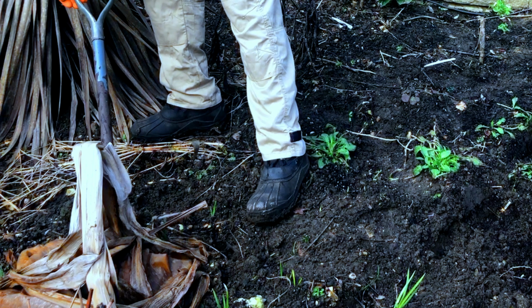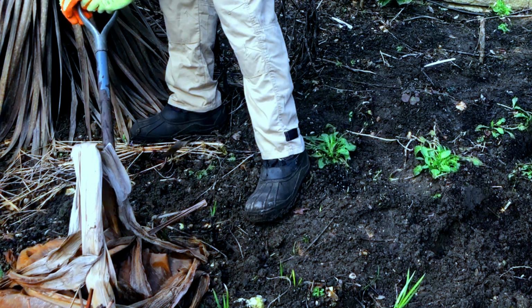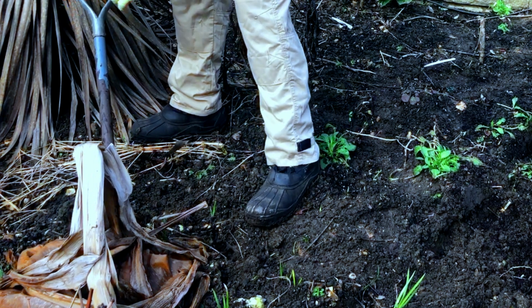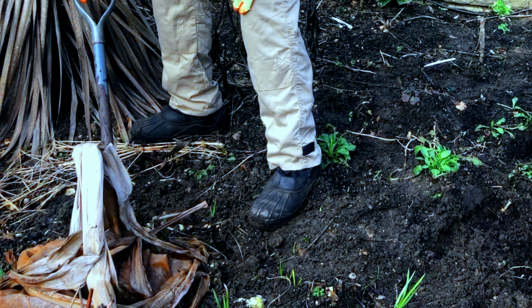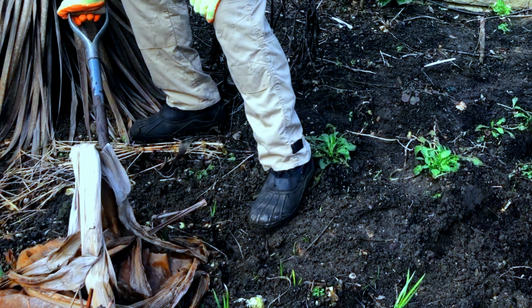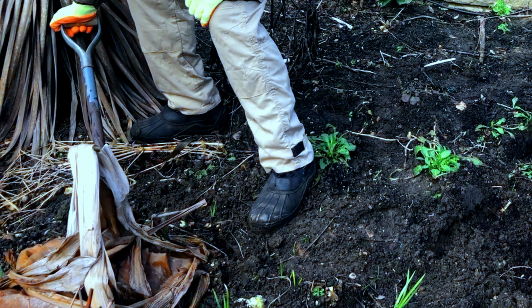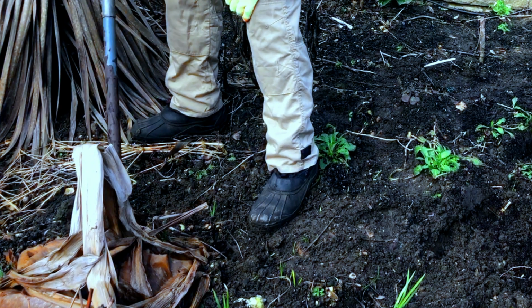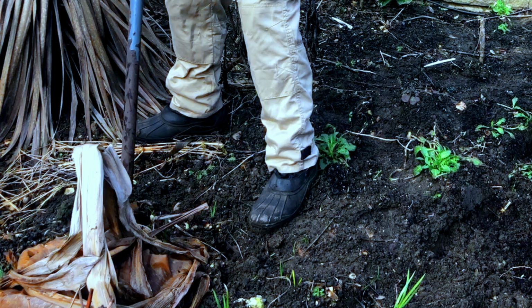You can test sandy soil by squeezing a moist handful. If it falls apart easily and feels rough, it's mostly sand. Sandy soils warm up quickly in spring, but can dry out in summer.